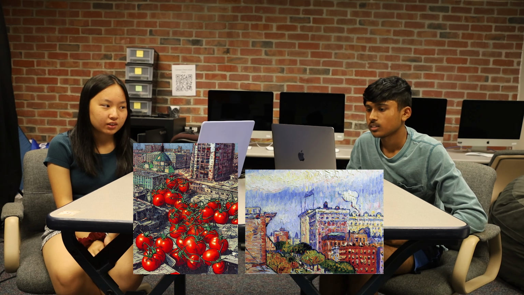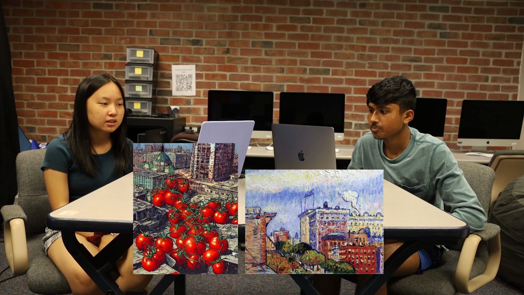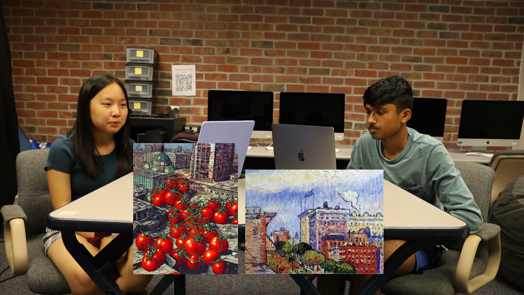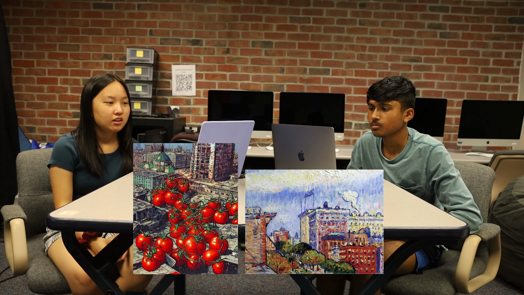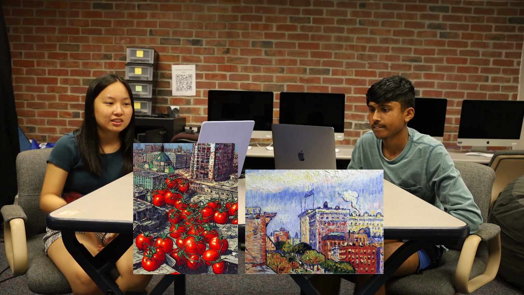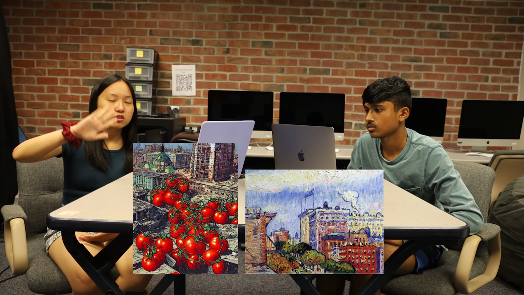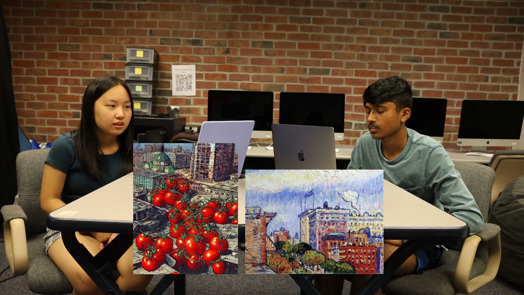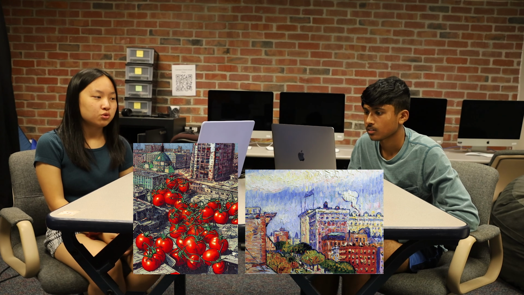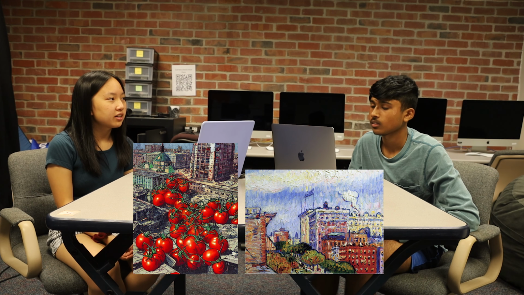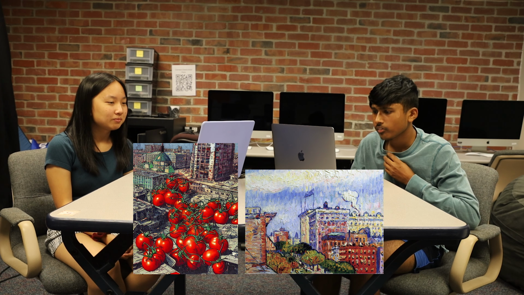I see this picture of tomatoes and this picture of buildings. I think, again, right away, its texture is a big giveaway for me. For the second photo, you can see in the clouds that there's been layers put onto it with the oil painting, which I don't think AI can do. So I'm going to choose that the second one's human, sorry. Yeah. I definitely agree with you.